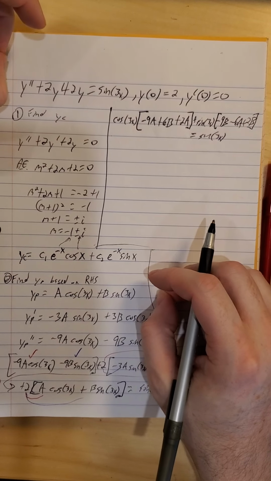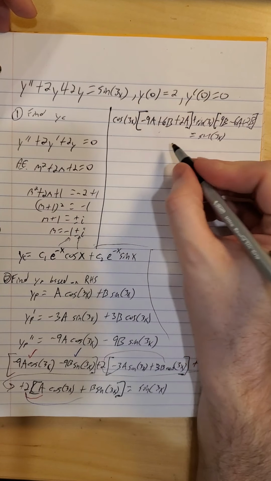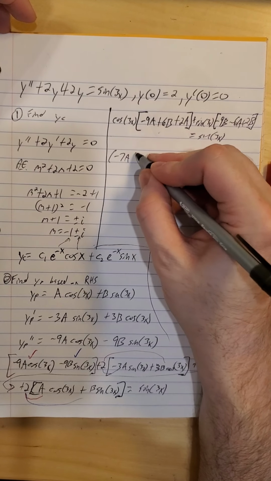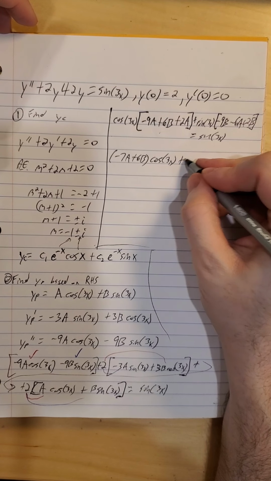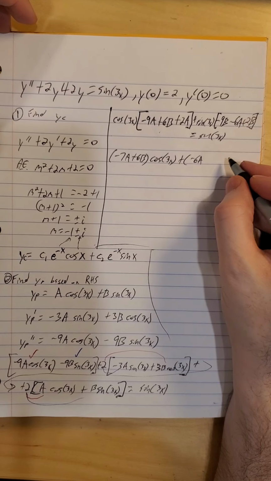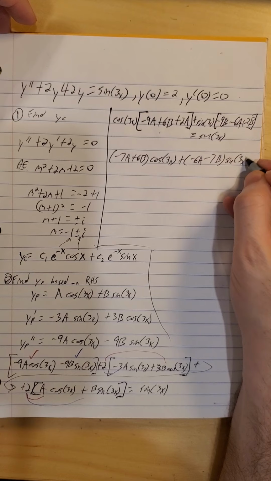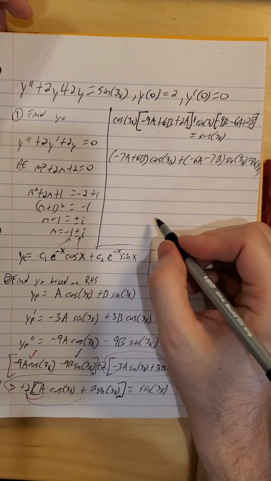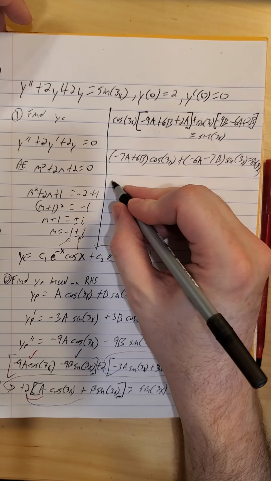So we can really make a nice 2 by 2 system out of that. We'll do a little cleanup inside first, though. So we'll do negative 9a plus 2a, negative 7a plus 6b, cosine of 3x, plus negative 6a, negative 9b plus 2b, minus 7b, sine of 3x is worth sine of 3x. So we get two equations out of that.